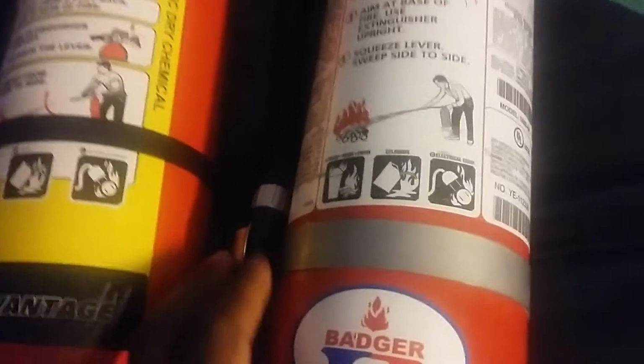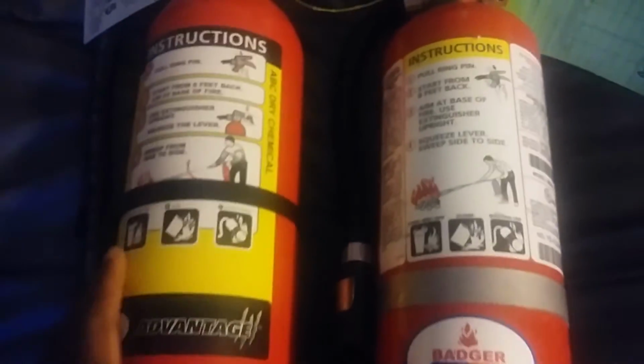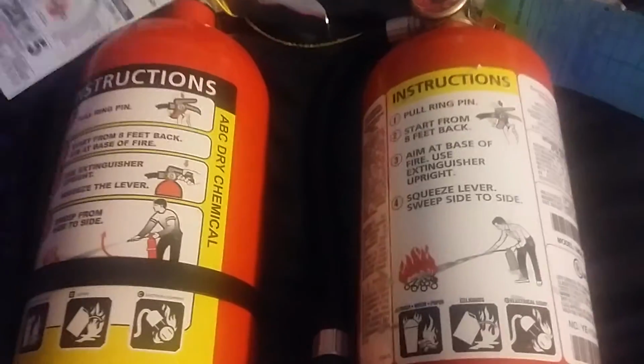I'm just saying, these things are effective, fire extinguishers. This one is Advantage, by Badger here. They're a popular brand. This one here is a smaller one, just a little smaller. It isn't that much smaller, as you see. But these are reusable. Some of them are disposable, but they have the different types of fires, as I showed you the first time.